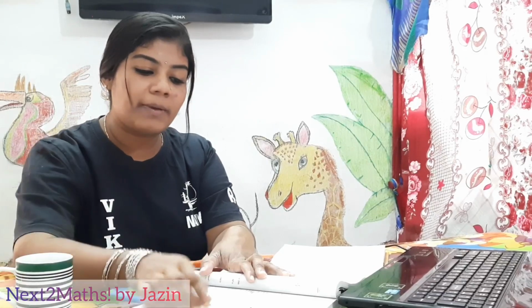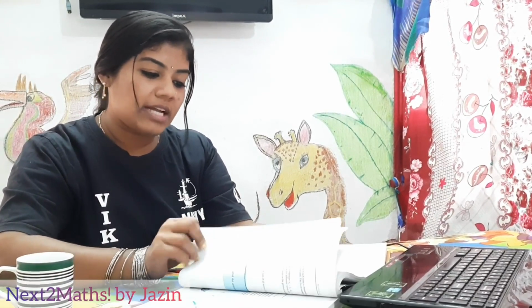In that page number, you can see that equation and all is included. But coming to exercise 5.3, all of you come to exercise 5.3. The small problems, the direct application problems, are all included.